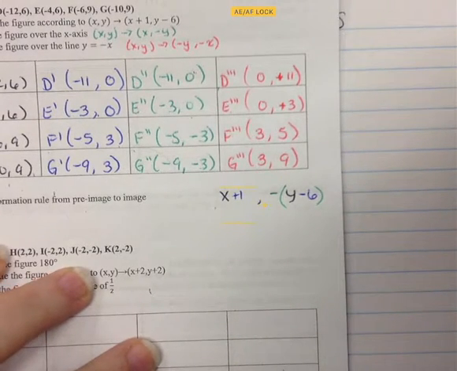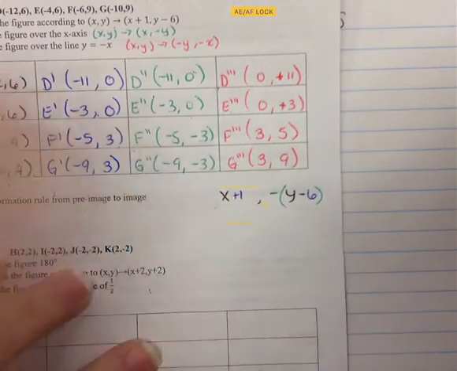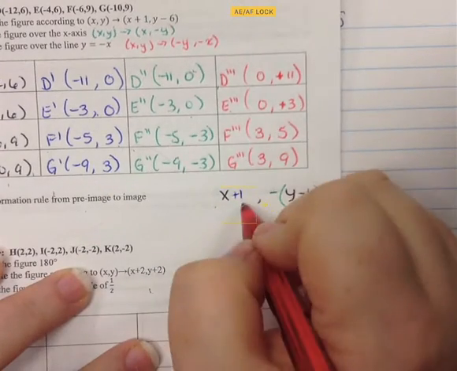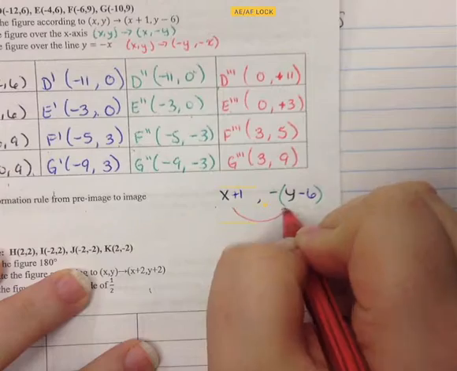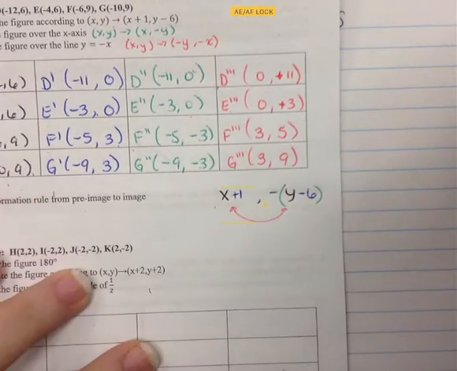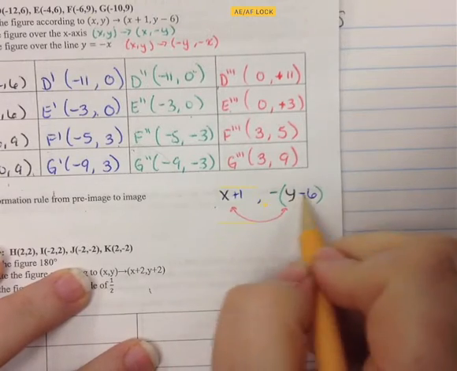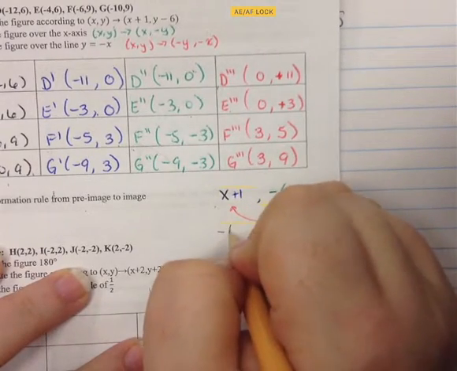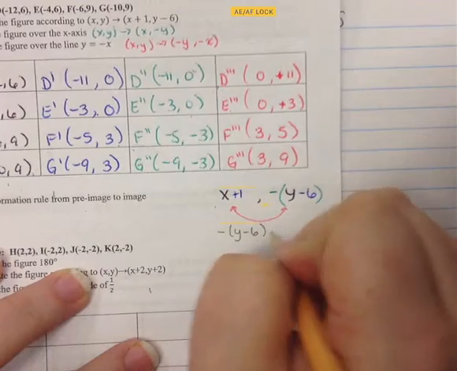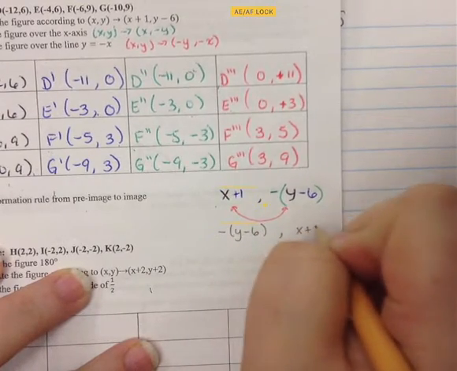Then the third part says we want to flip them. So I'm going to go ahead and show that this is going to flip. I'm going to take all of this and flip it. So I'm going to rewrite this. I'll rewrite it in pencil for right now. Just everything that I have. I have negative parentheses y minus 6 close parentheses comma x plus 1.